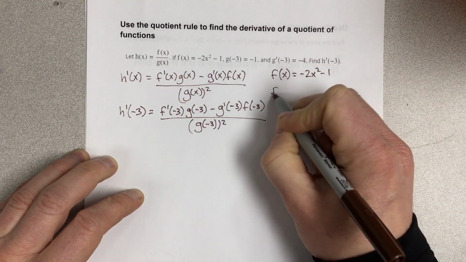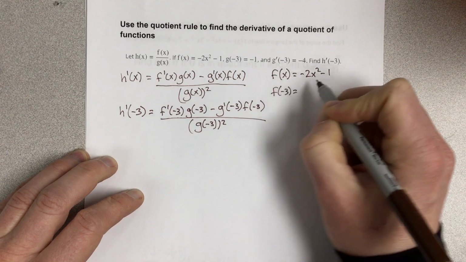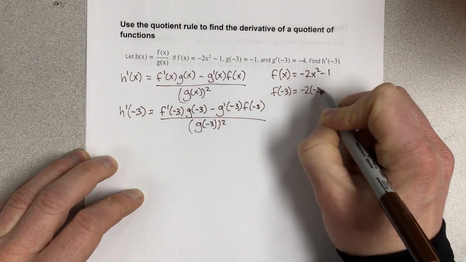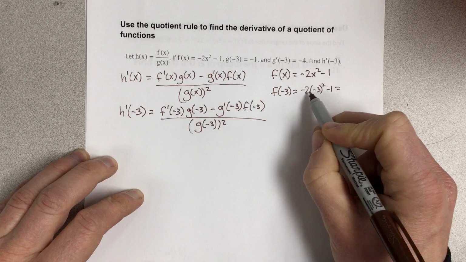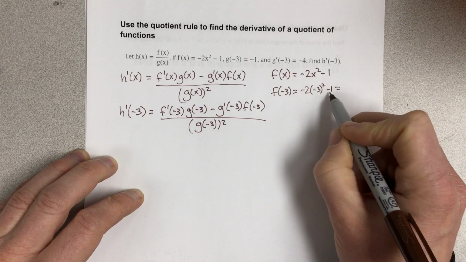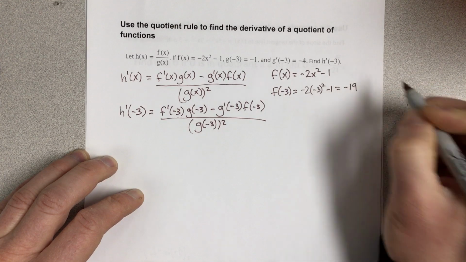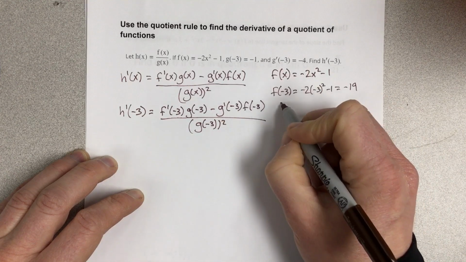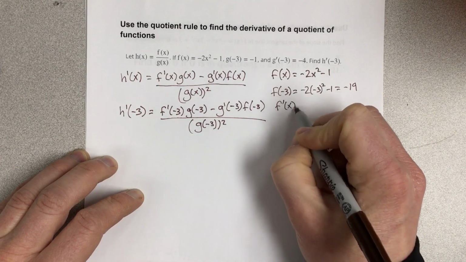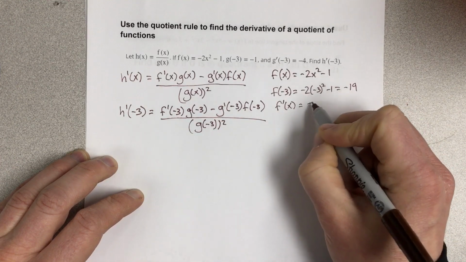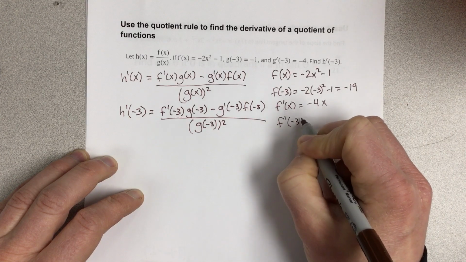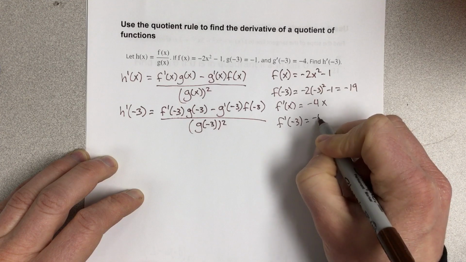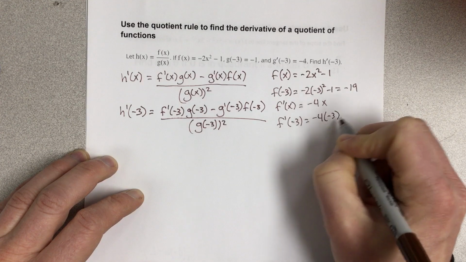So I can say that f of negative 3 would be negative 2 times negative 3 squared minus 1, which would be 9 times negative 2 is negative 18, minus 1 would be negative 19. Now, f prime of x is the derivative of this, which would be negative 4x. So f prime of negative 3 is actually going to be negative 4 times negative 3, which is 12.